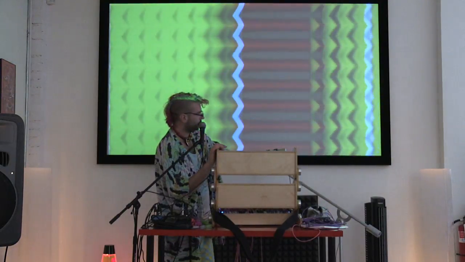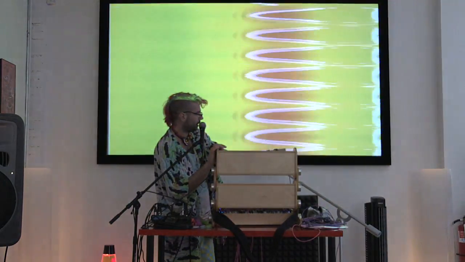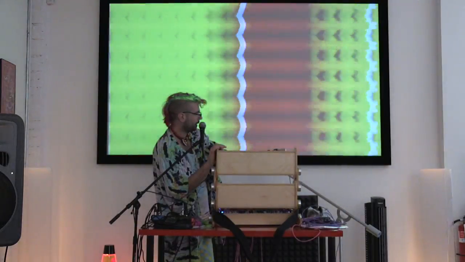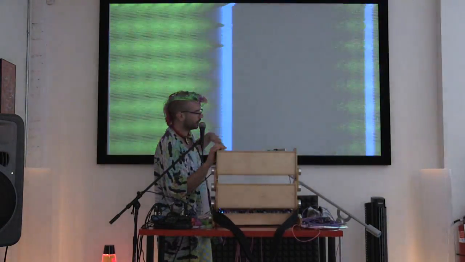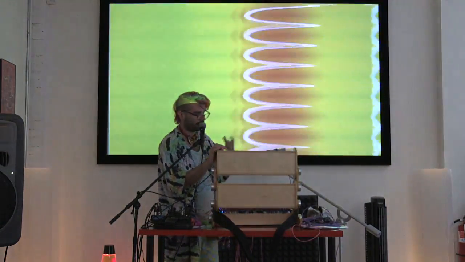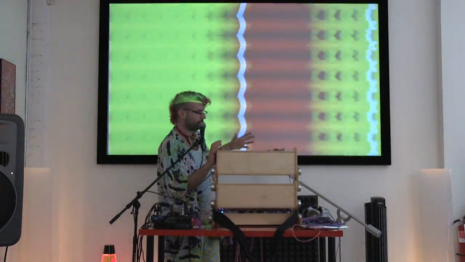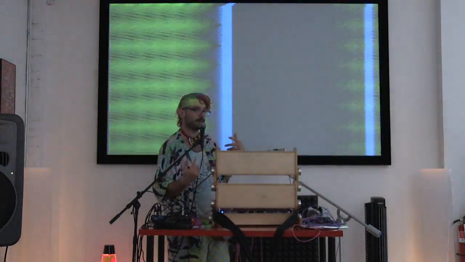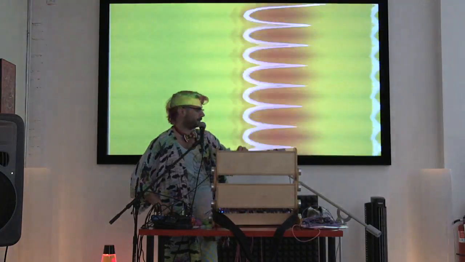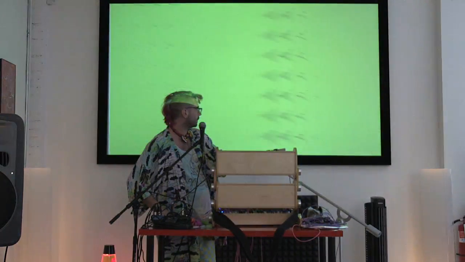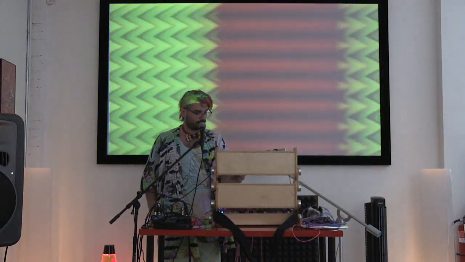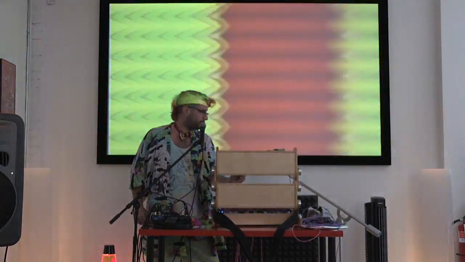So this LFO is controlling ANA. I can set the amount with the onboard attenuator, and you can kind of see that as the LFO changes all of the outputs simultaneously, you're getting different mixtures of color. You can, of course, mess with which outputs you're listening to.